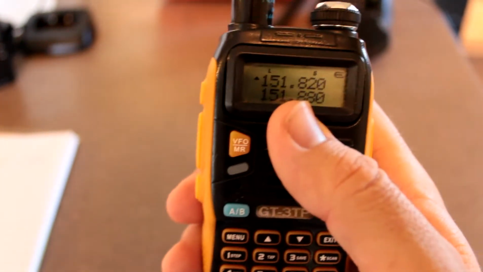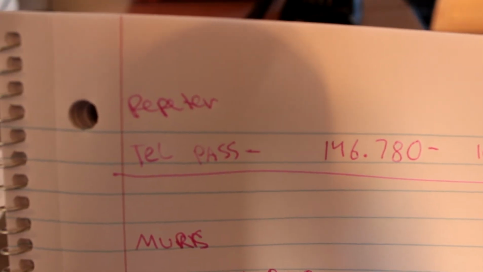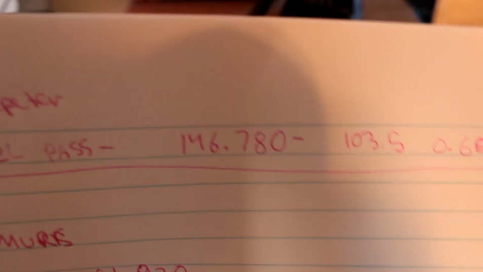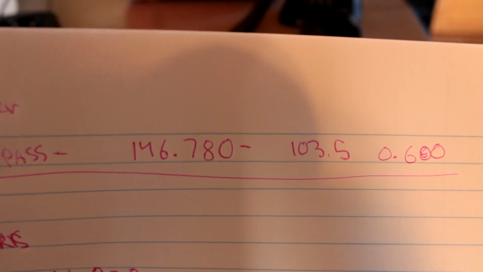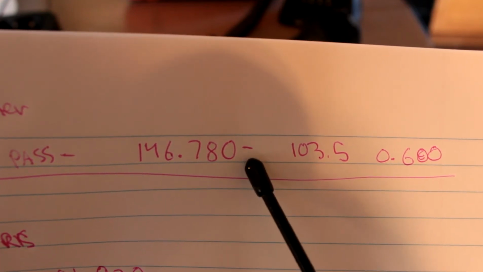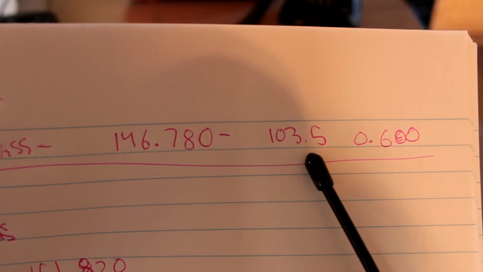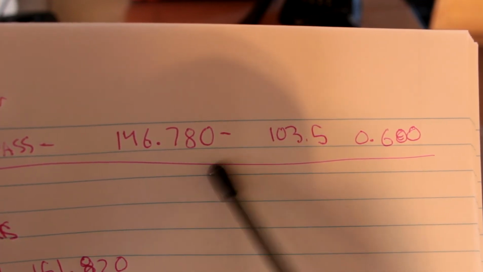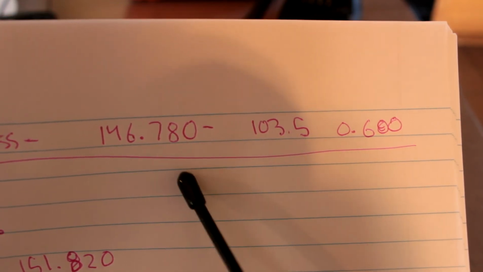So to do a repeater, it's a little bit different. The repeater that we're going to do is one in my area called Telegraph Pass. It's a ham repeater, so make sure if you're going to transmit on it you have your ham license or it's an emergency. The frequency is 146.780. And if you look there, that's your offset. It's a negative offset. This is the PL tone, 103.5. And your offset is going to be 0.600 megahertz. And that's how you program it for the repeater.